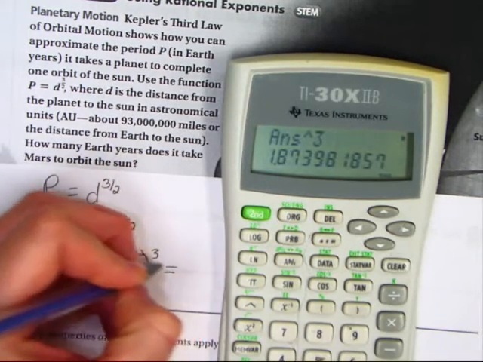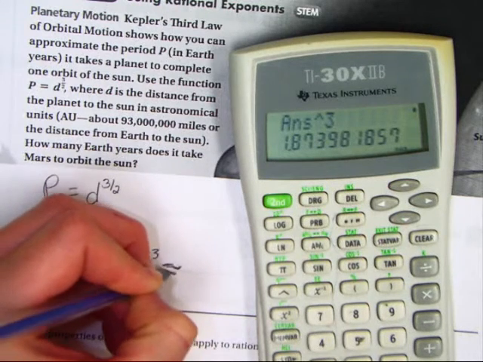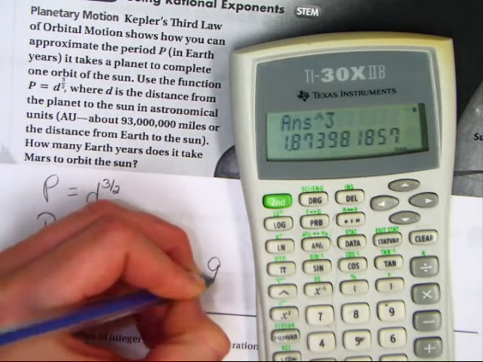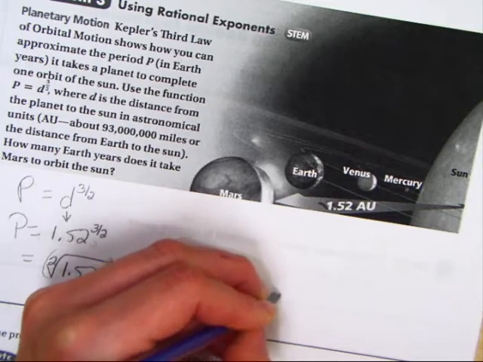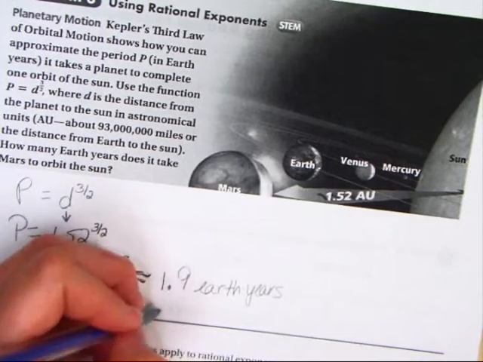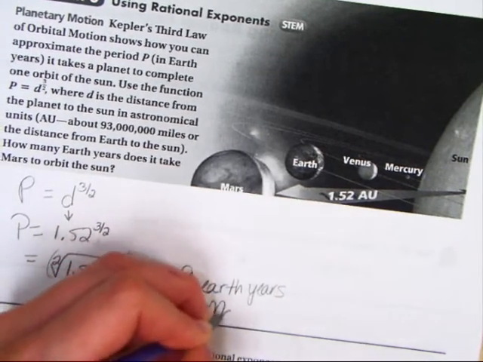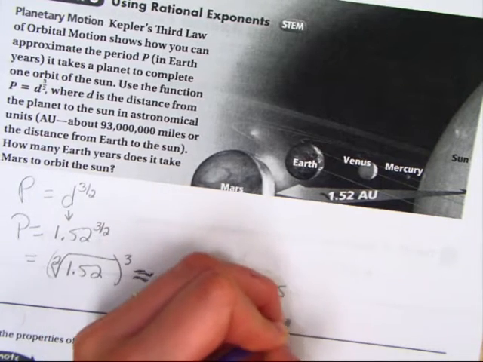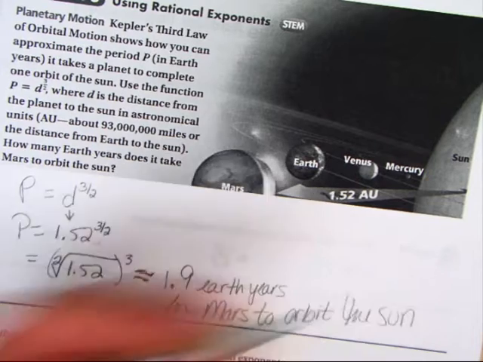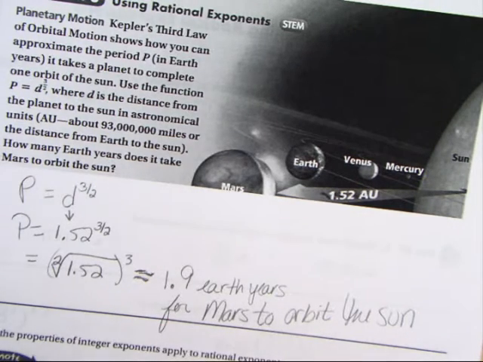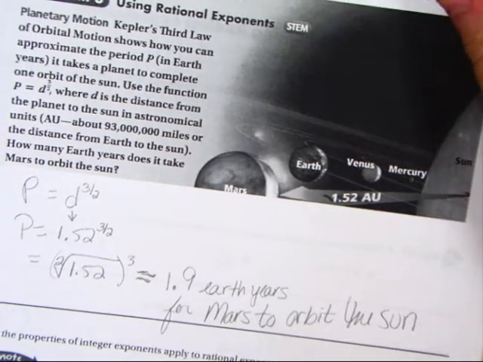So you get that it is, and let's put approximate here, 1.9 Earth years. It takes 1.9 Earth years for Mars to orbit the sun. So, almost twice as long for Mars to orbit the sun. Alright, let's keep going on.